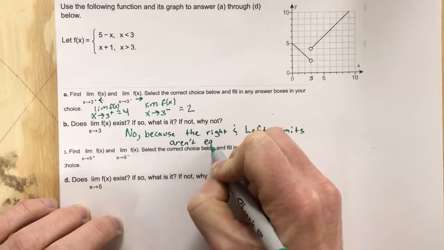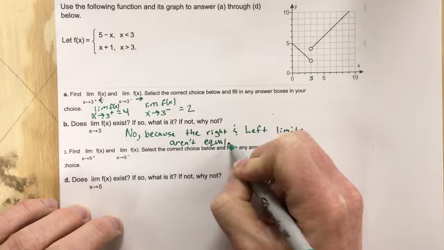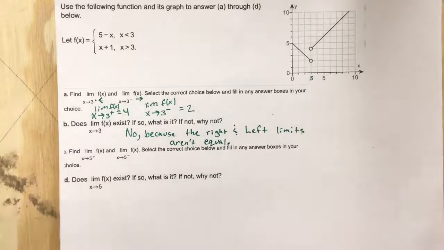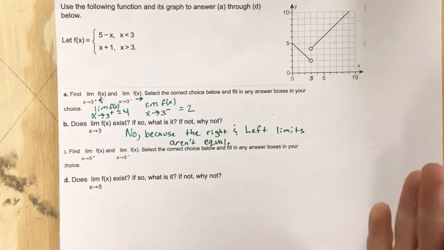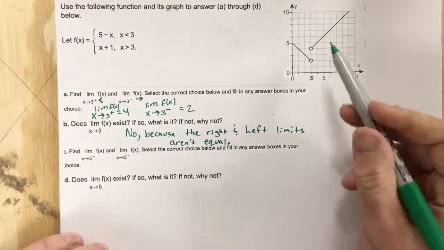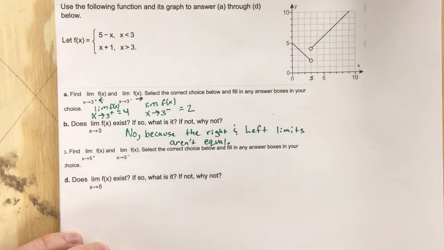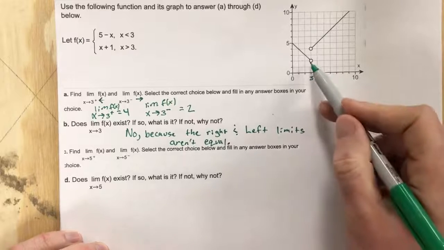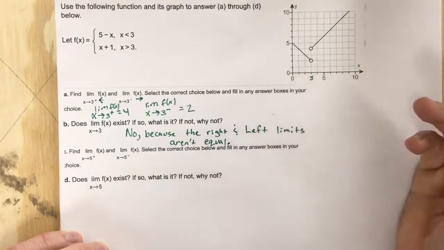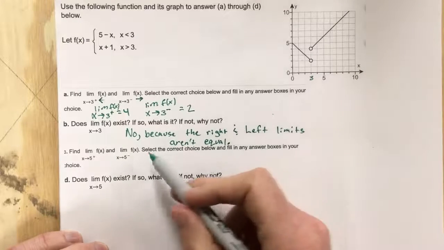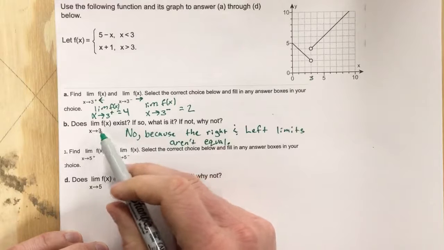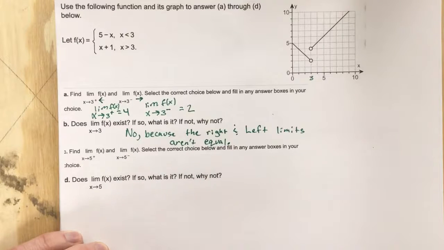So they have to be equal in order for us to have a limit overall. They have their own limits, you know, when we're just looking at them from the right and from the left. But if we say, what's the limit as x approaches 3? We can't say because they're two different numbers. So because they're not the same, there's no limit. The limit does not exist for x approaches 3.